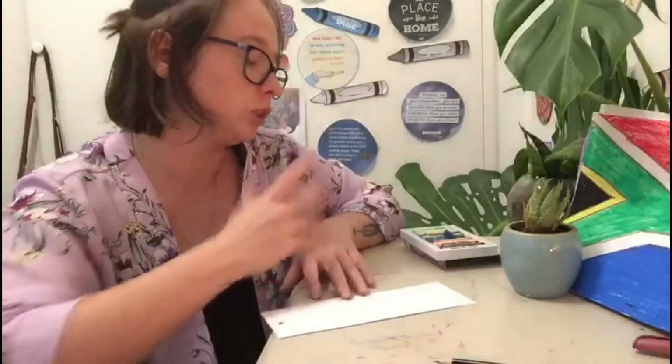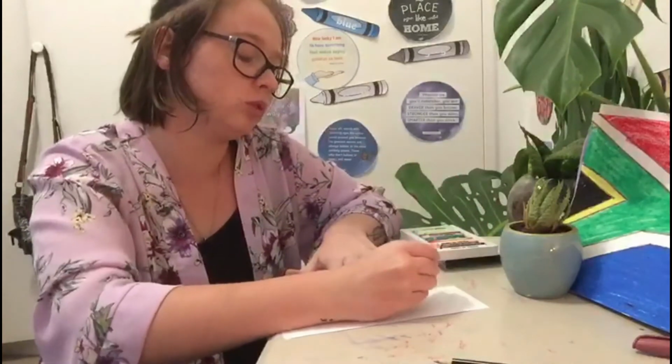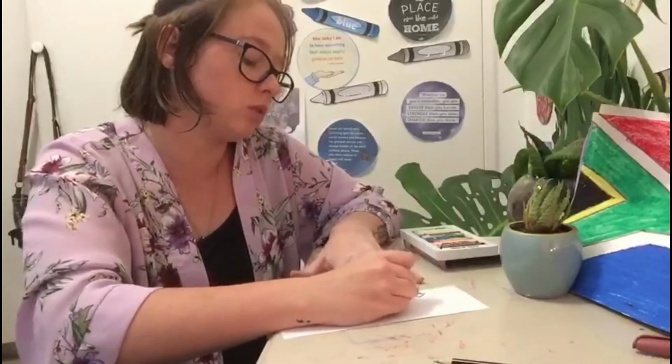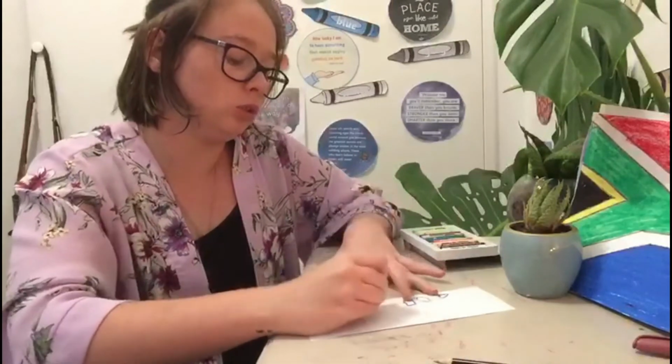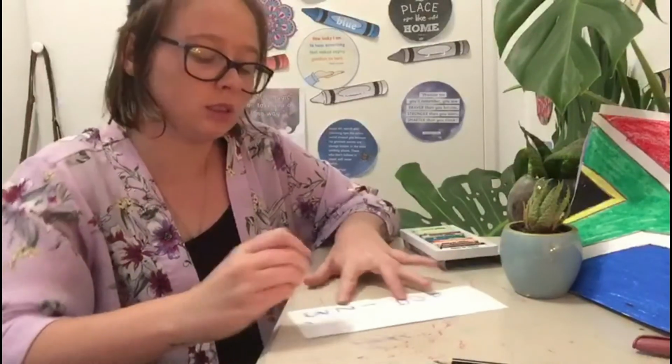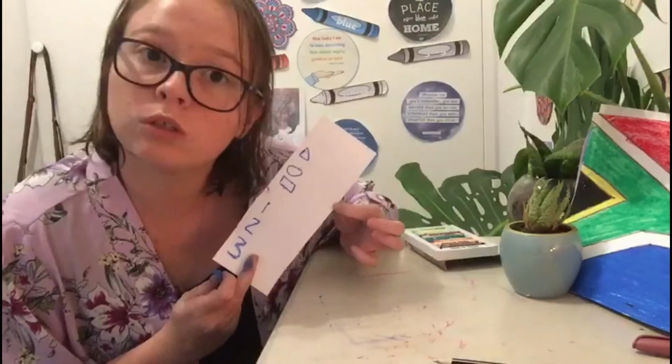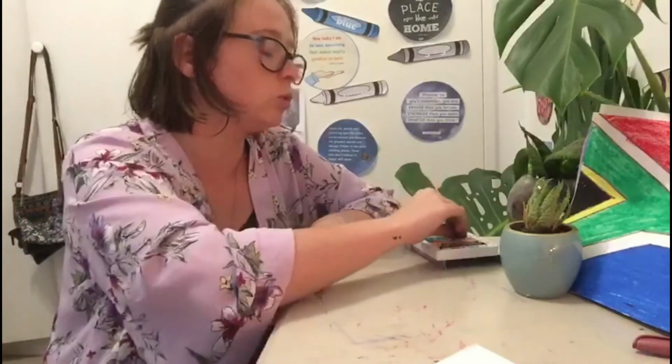Another one you can do is shapes. You can do different shapes. You can do your numbers. So anything you want, you choose what you want to vote for or what you want your family to vote for. You make your voting papers and then you let them vote.